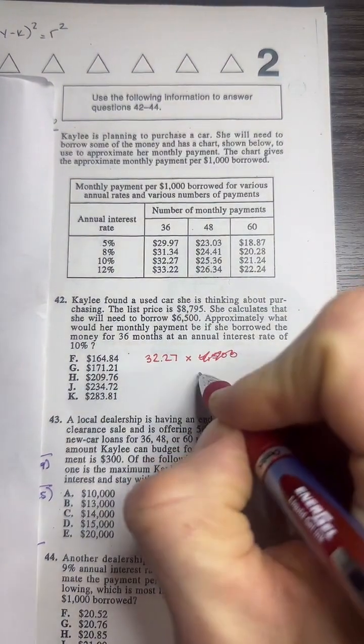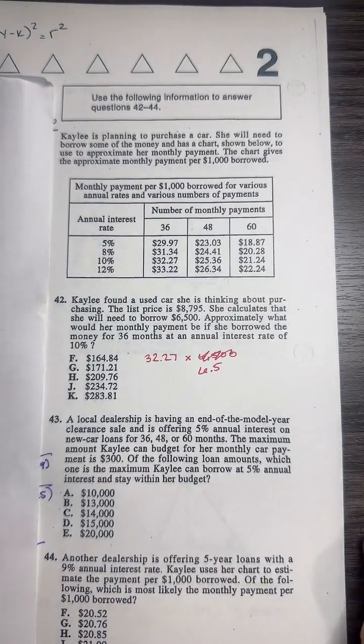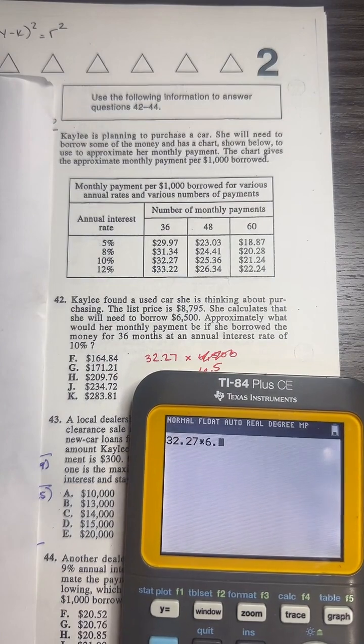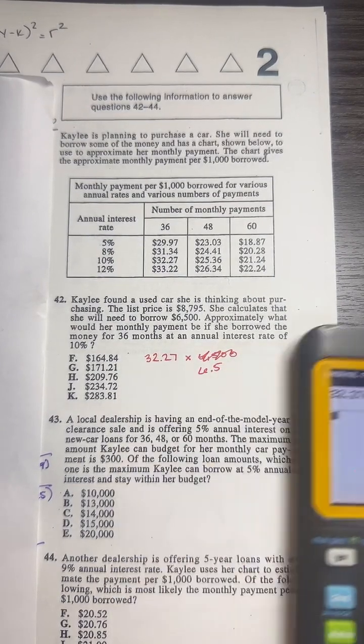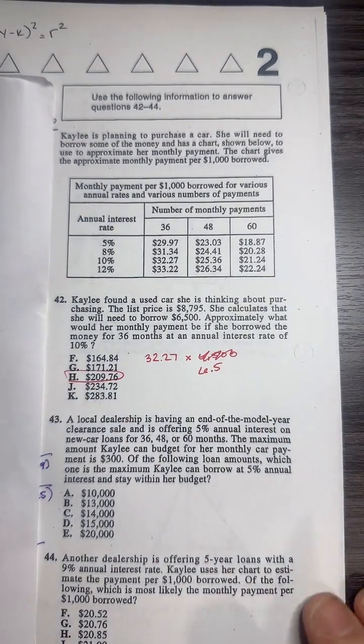All right, $32.27 times 6,500. Excuse me, this is not 6,500. This is 6.5 because it's per thousand. So don't make that mistake. 32.27 times 6.5, I get 209.76. Letter H.